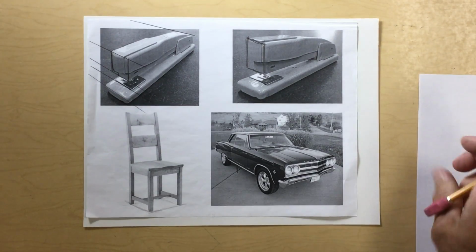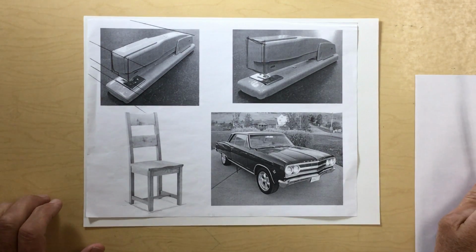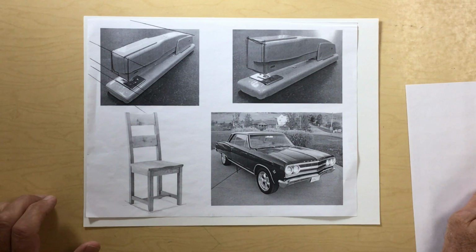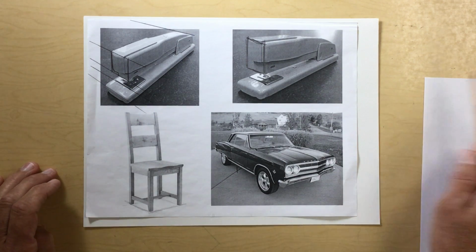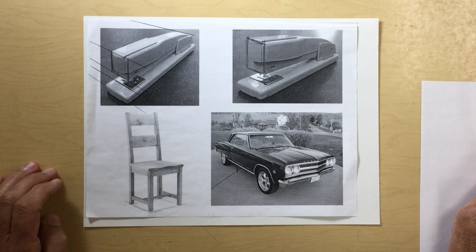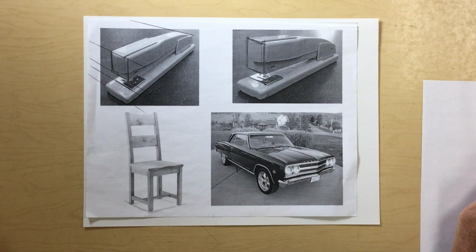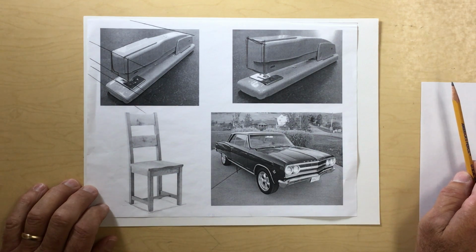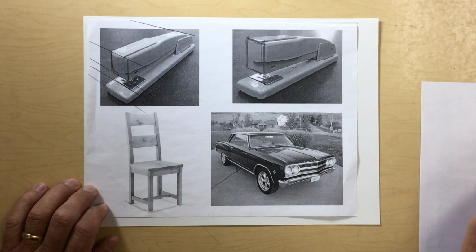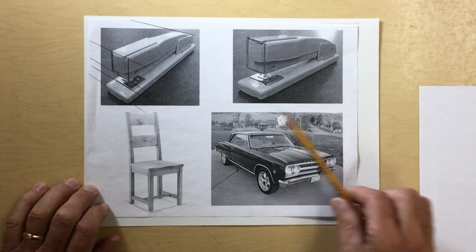In the next group of videos, I'm going to show you how to apply this cube drawing principle to actual cube-like objects. We're going to create rough drawings of the four objects that you see here. Two different views of the stapler, one of this chair, and one of this car. What's important to keep in mind as you're drawing your cubes into cube-like objects is consistency of angles.